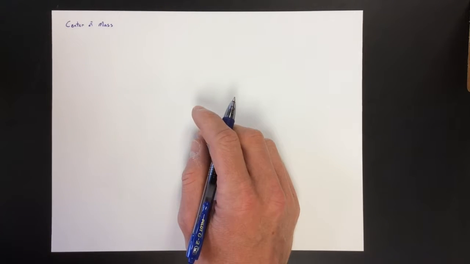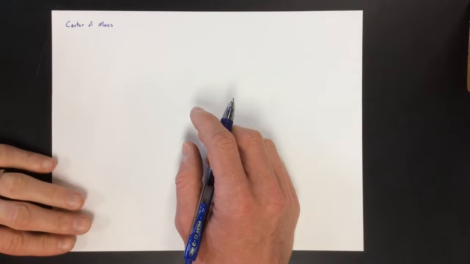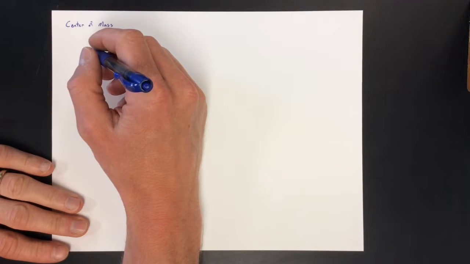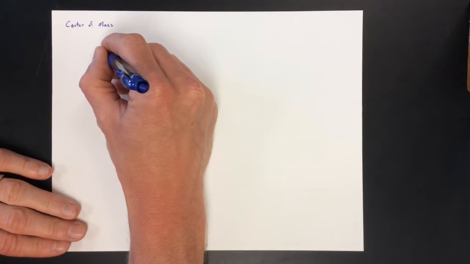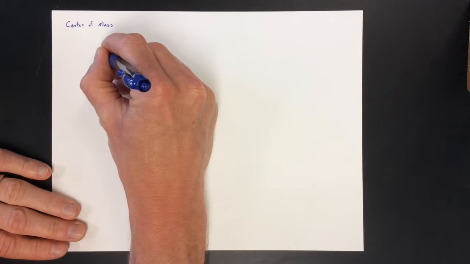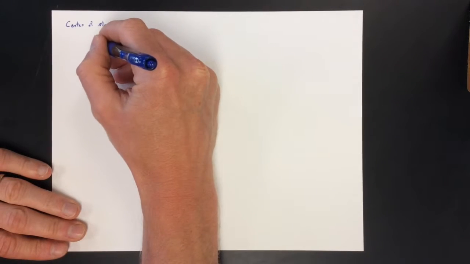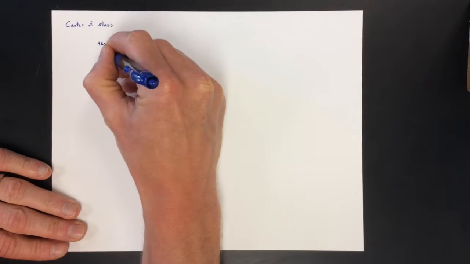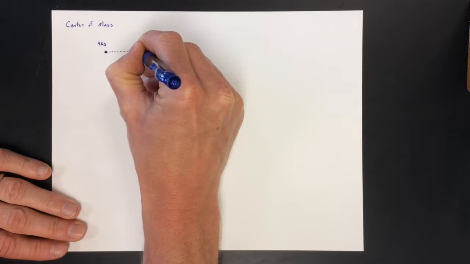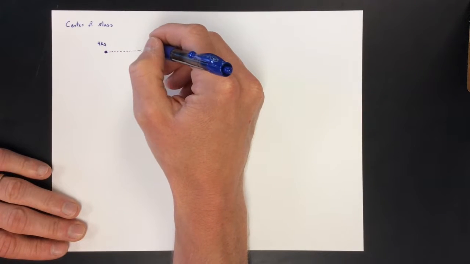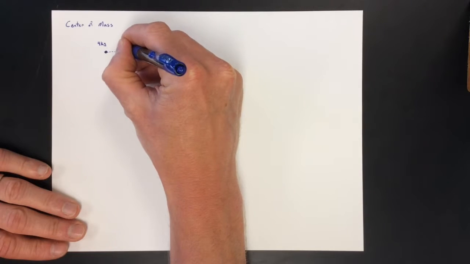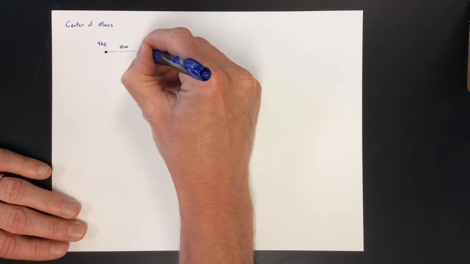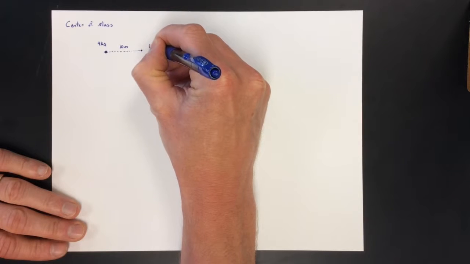Okay, let's take a look at how to find the center of mass of some system or maybe some extended object. So in general, let's start with the easiest case. Let's take an object right here and let's make it a mass of 4 kilograms. And then let's put another object 10 meters away, and we'll make that other object only 1 kilogram.